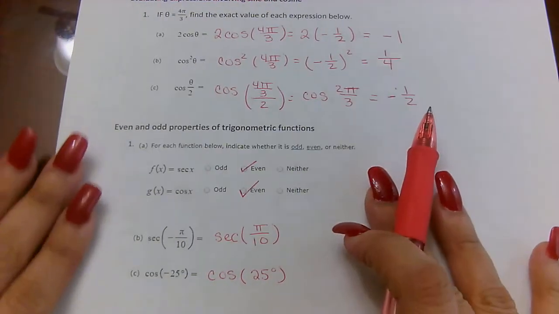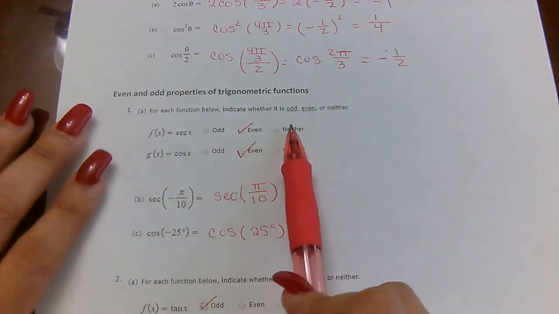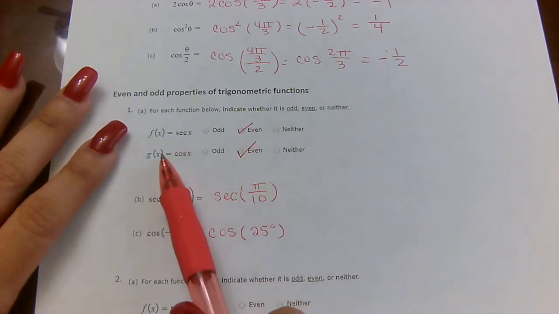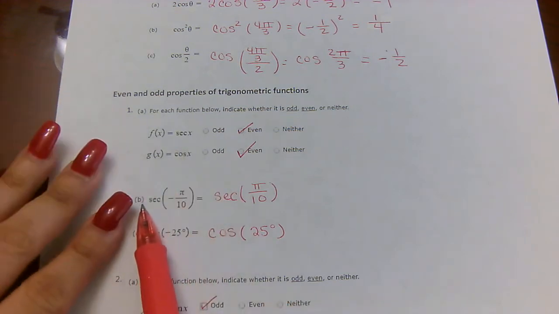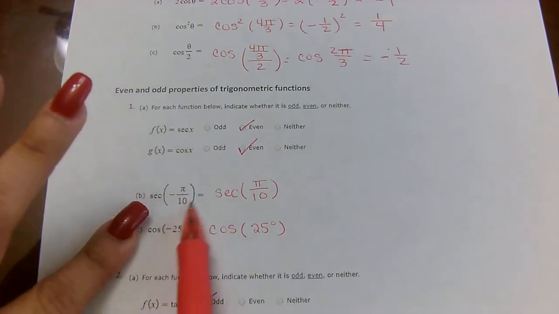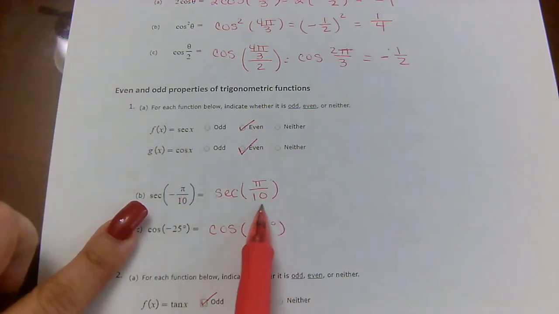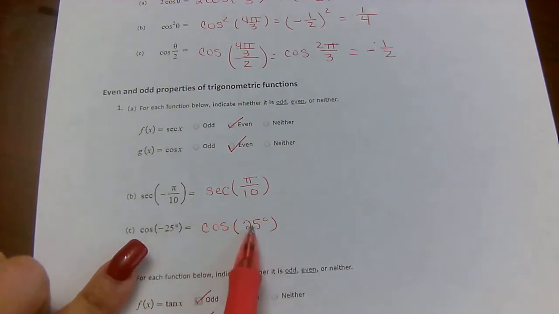Okay. Here are your odd and even functions. Remember, the only ones that are even are going to be your cosine and your secant. So those are the only ones that are going to be even. That means that whatever is in here is going to be equivalent without the negative. Whatever is in here is equivalent without the negative.